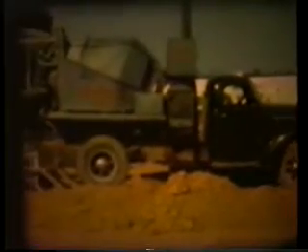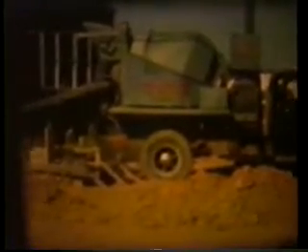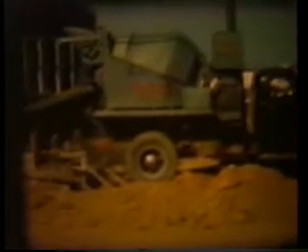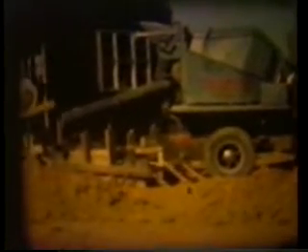Now, looks like they're pouring sidewalks. I don't remember that stone thing. Was there some stone thing out at the street? I don't know. That cement mixer.